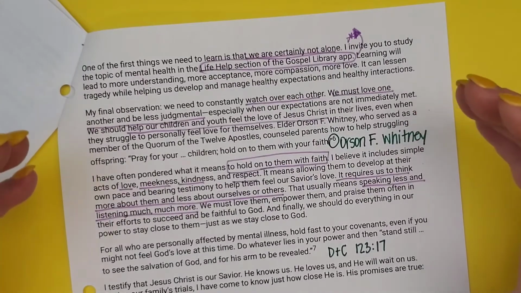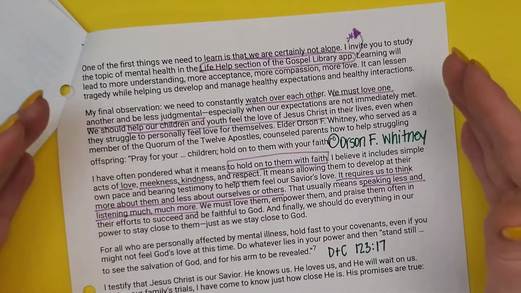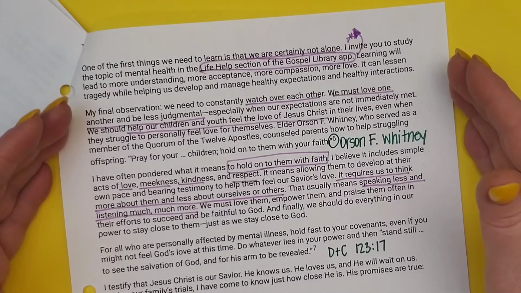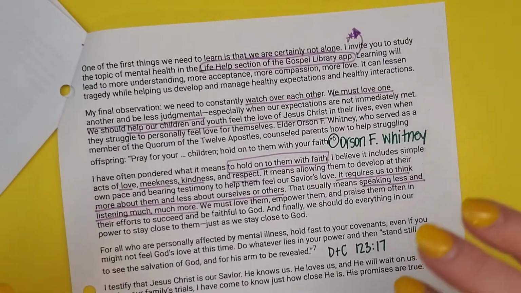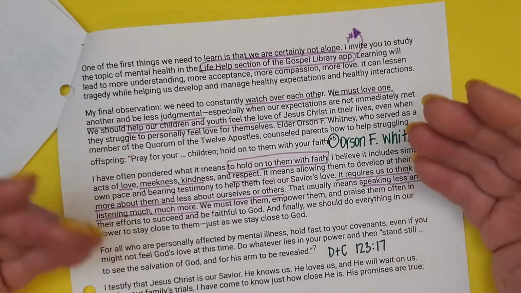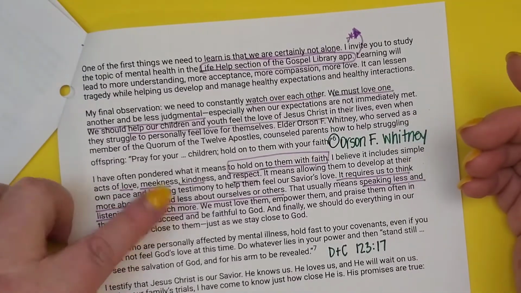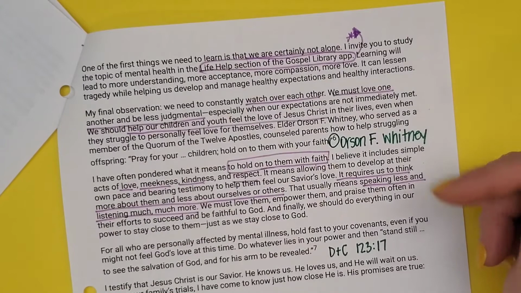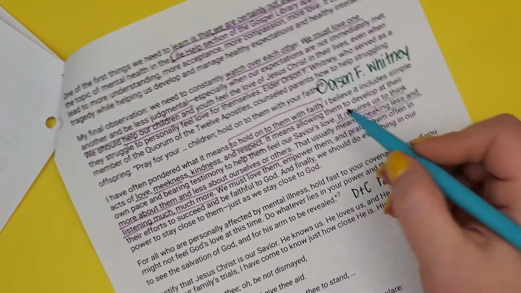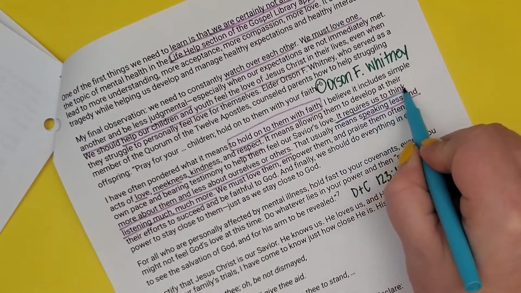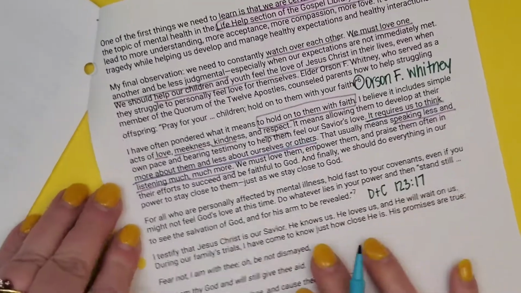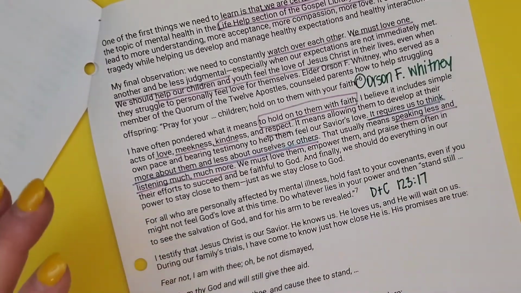And then he says we need to love one another and be less judgmental so we can help our children and youth feel the love of Jesus Christ and hold on to faith. I love that. He says we need to help our children and youth with acts of love, meekness, kindness, and respect. This is a good part here, which I'm going to double underline. It requires us to think more about them and less about ourselves or others. That, to me, is really important.